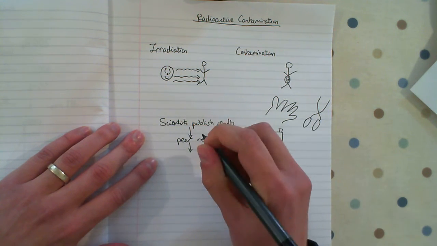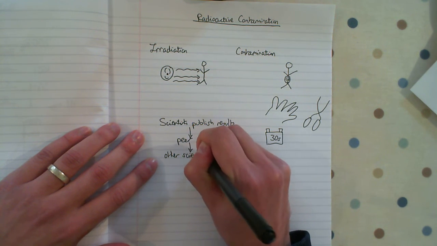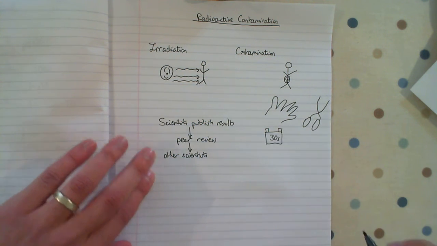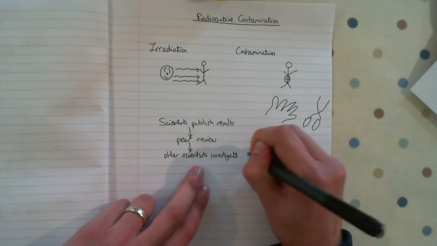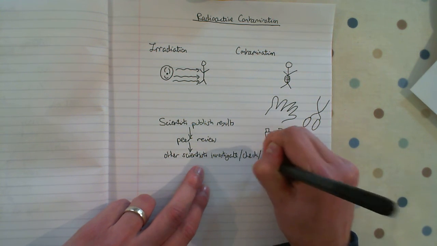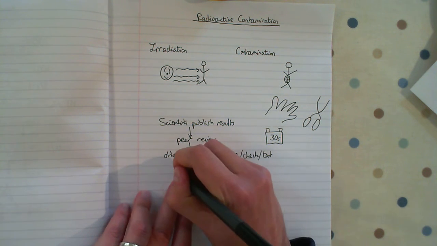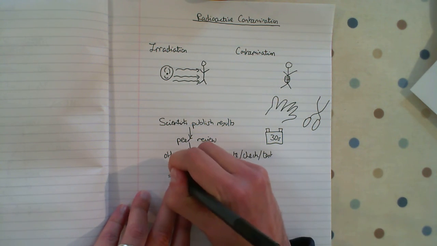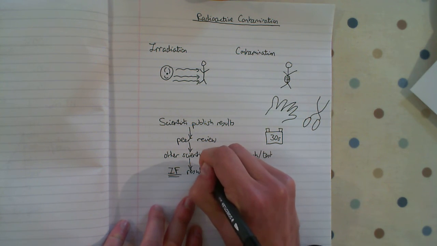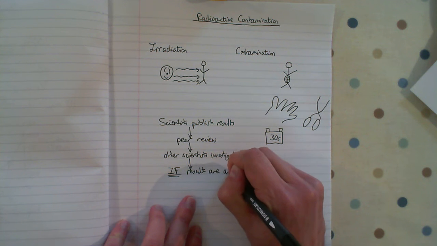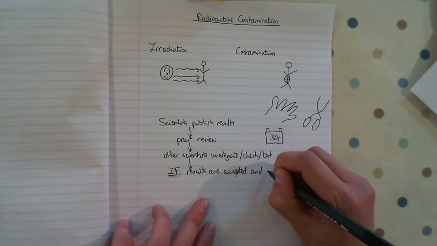where other scientists investigate, and they usually use scientists that are experts in whatever they've published. Other scientists investigate and check or test. And then if it's true, and the big emphasis is on if it's true or if it's correct, the results are accepted, and if need be, the model is changed.